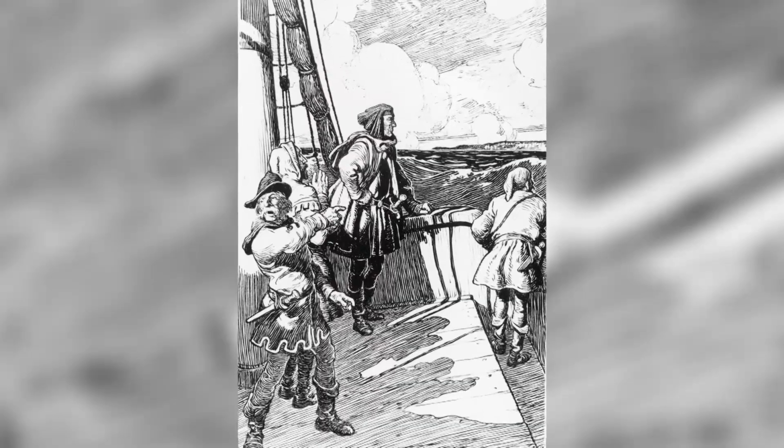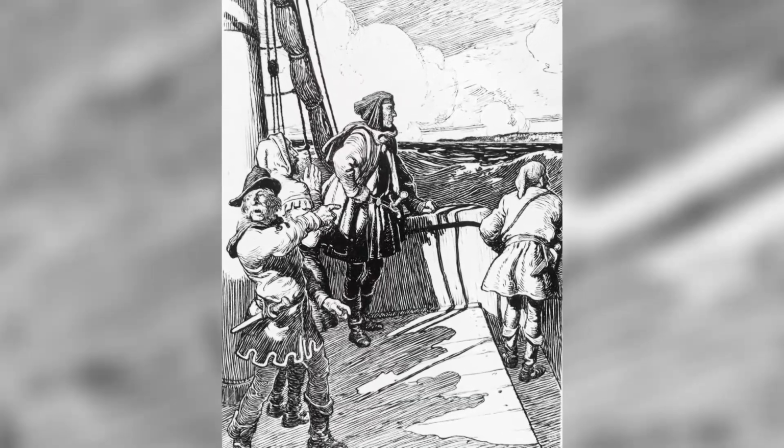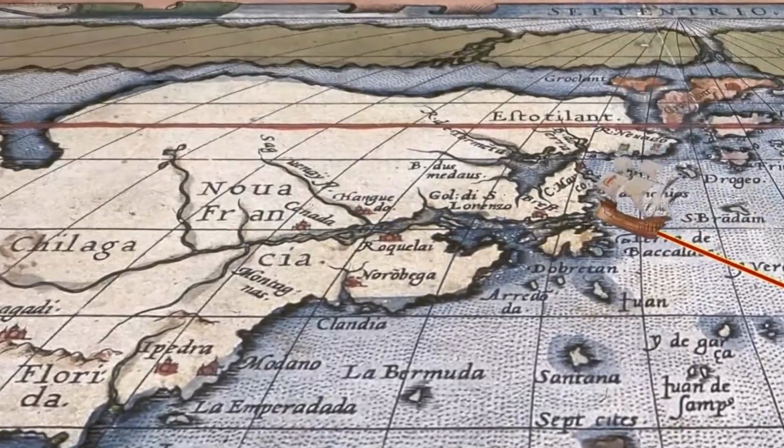Jacques Cartier's first expedition sailed with 2 ships to the St. Lawrence Seaway. He coasted around Newfoundland into the St.